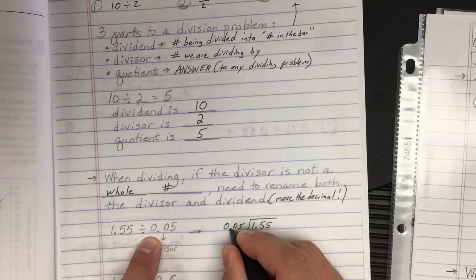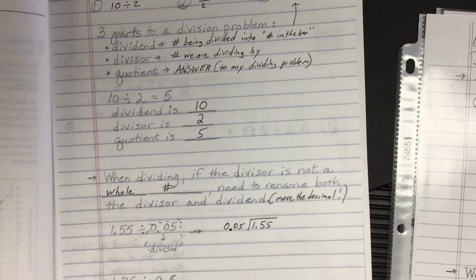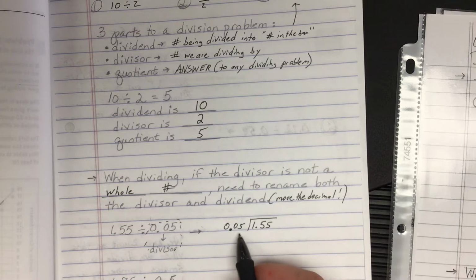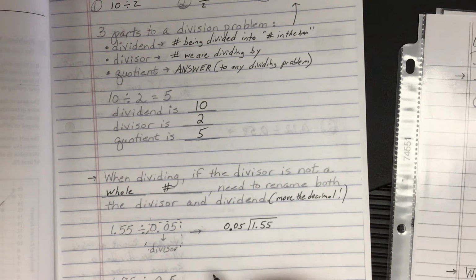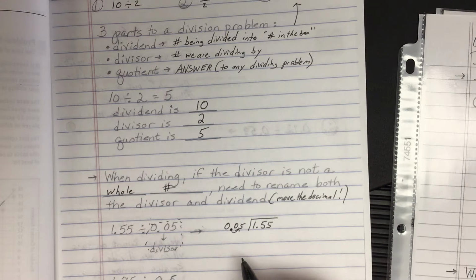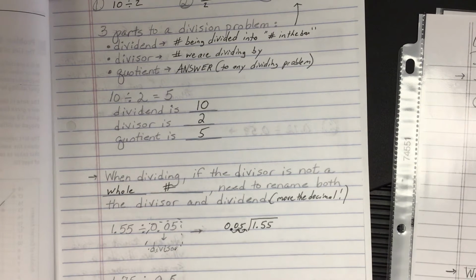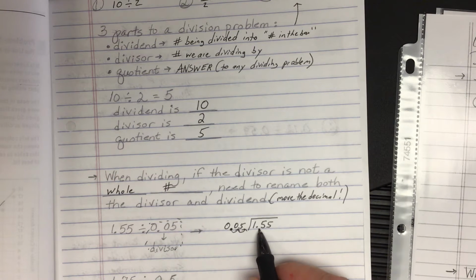0.05. Okay, the divisor, the second number, is the one I'm concerned about. I need that to be a nice whole number. No decimal. Right now I got 0.05. So how many spots do I have to move the decimal in order to give me a nice whole number? 1. Now I'm going to have 0.5. 1 more, yeah. Because what's my number now if I move it 2 spots? It's 5. But because I moved the decimal 2 spots here, what do you think I got to do this one?